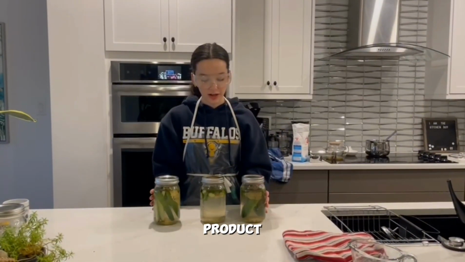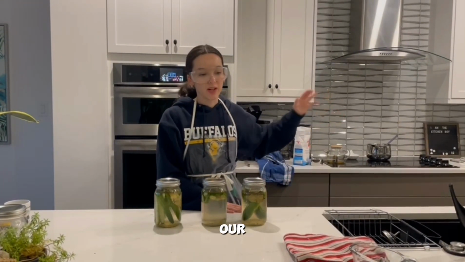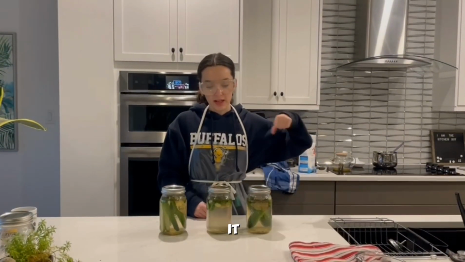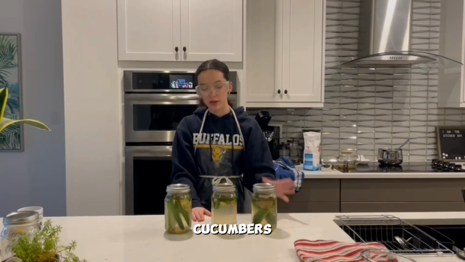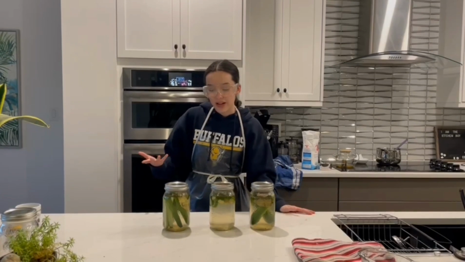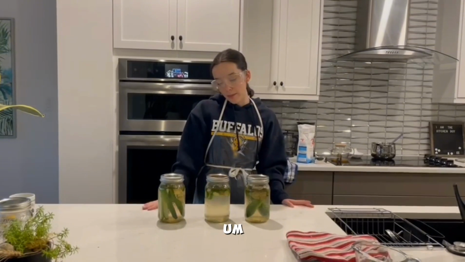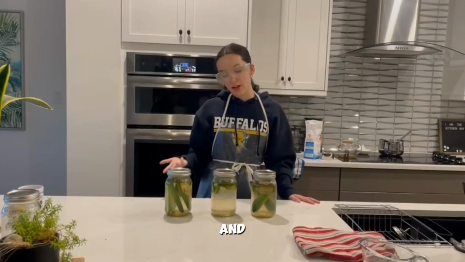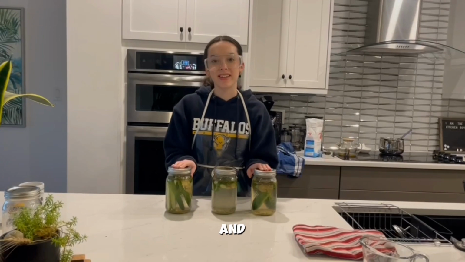Okay, so this is the finished product of our jars of pickles, I'll do a little bit of explaining. So as you saw, we mixed our water, vinegar, salt, and sugar together and heated up, dissolved it, and then I poured them into our jars. I cut my cucumbers 3 different ways. These ones are cut into strips, these are coins, and these ones we left whole. Other things we put in here are dill, red pepper, bay leaves, and garlic. And so now we're gonna put them in the fridge and wait a week and see how they turned out.